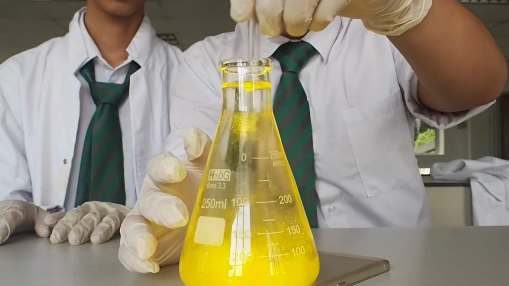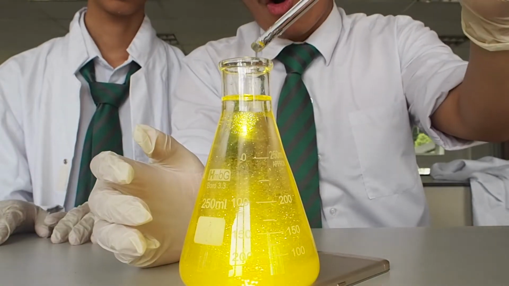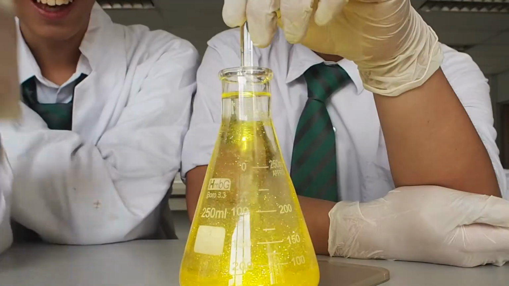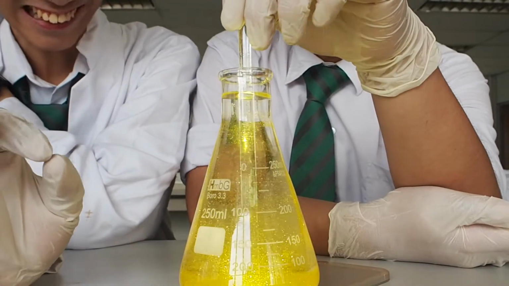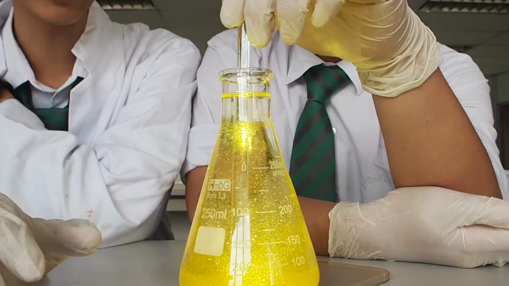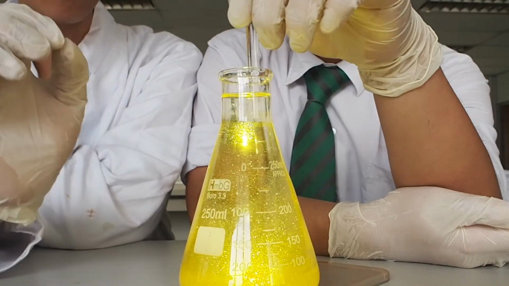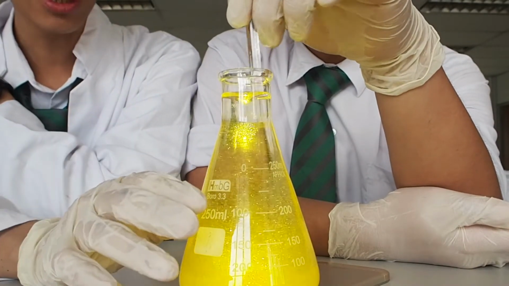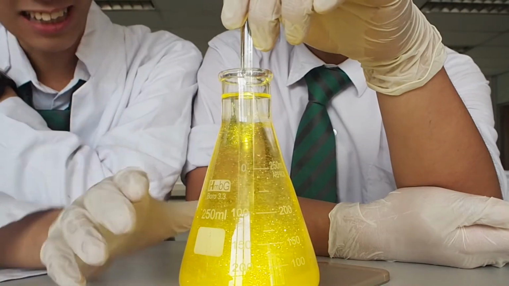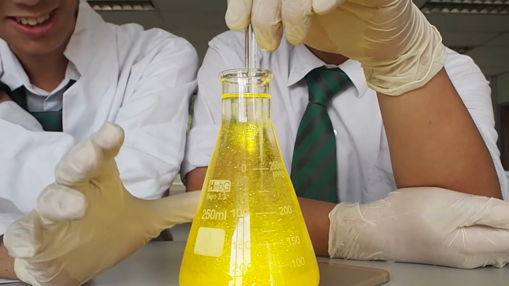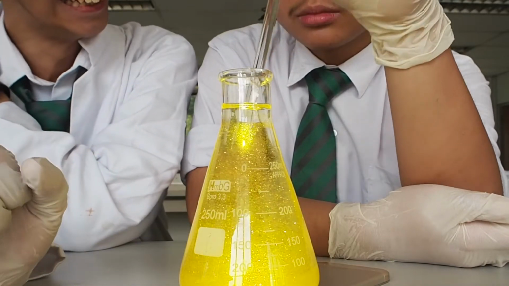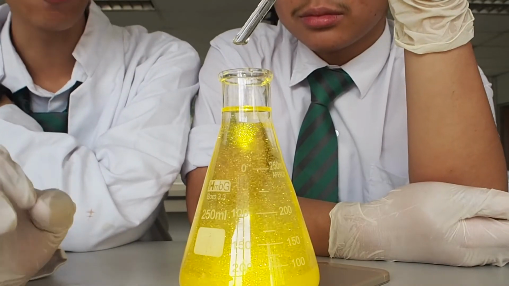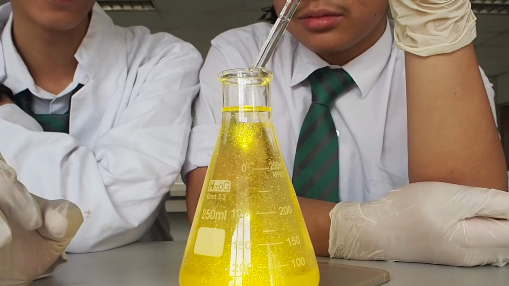And as you can see, the golden flakes did form. This golden glitter-ish precipitate that you are seeing right now is lead iodide. And the colorless liquid that you can see through right now is potassium nitrate.